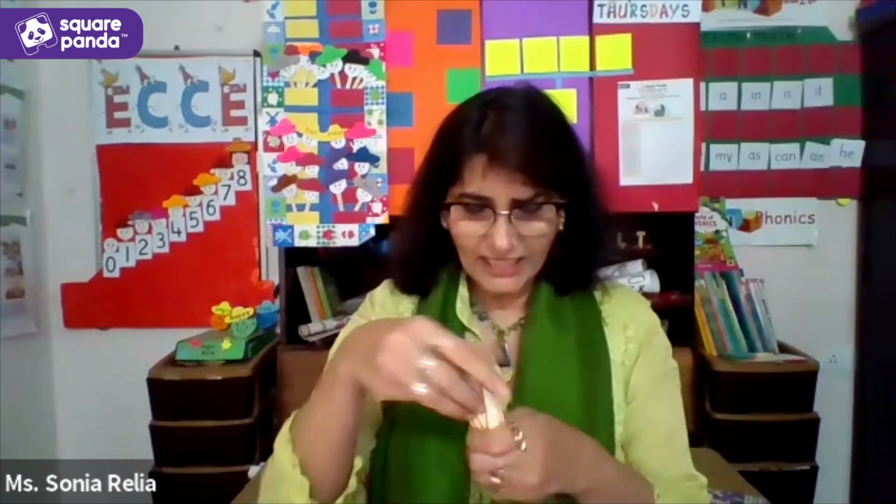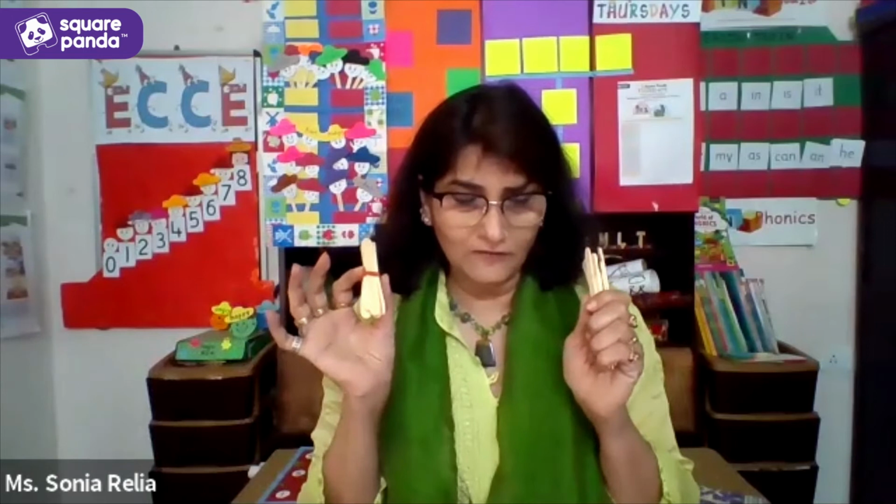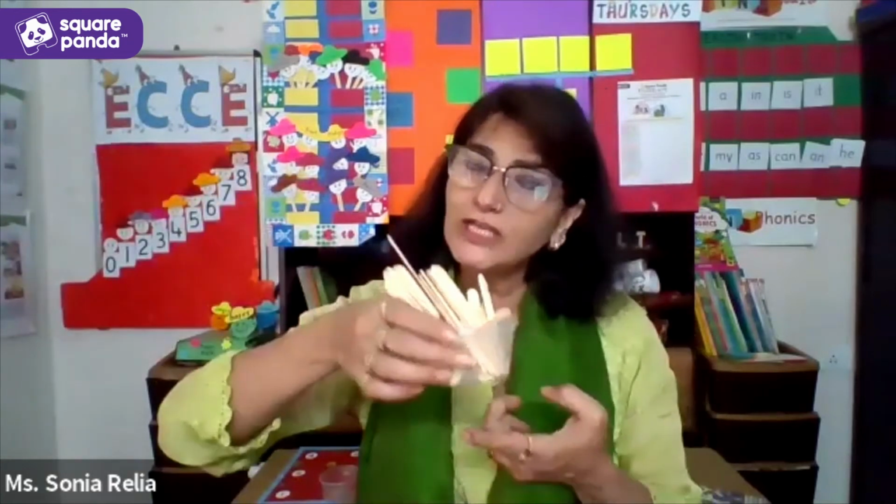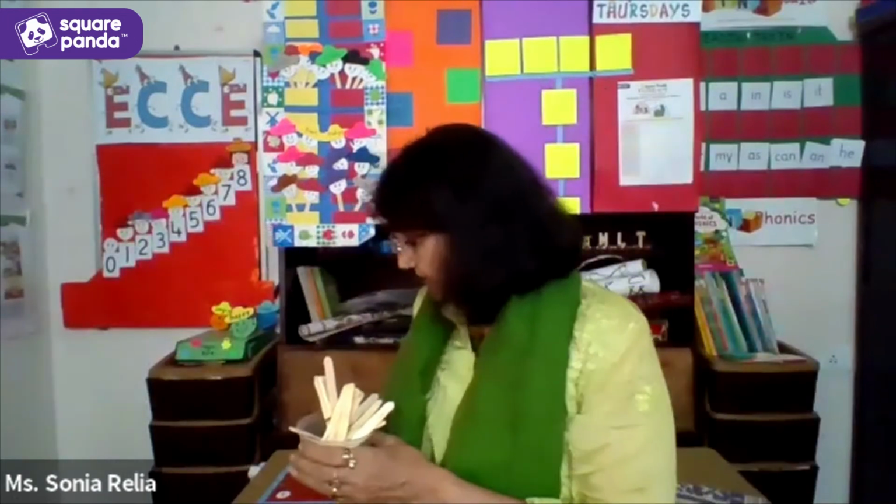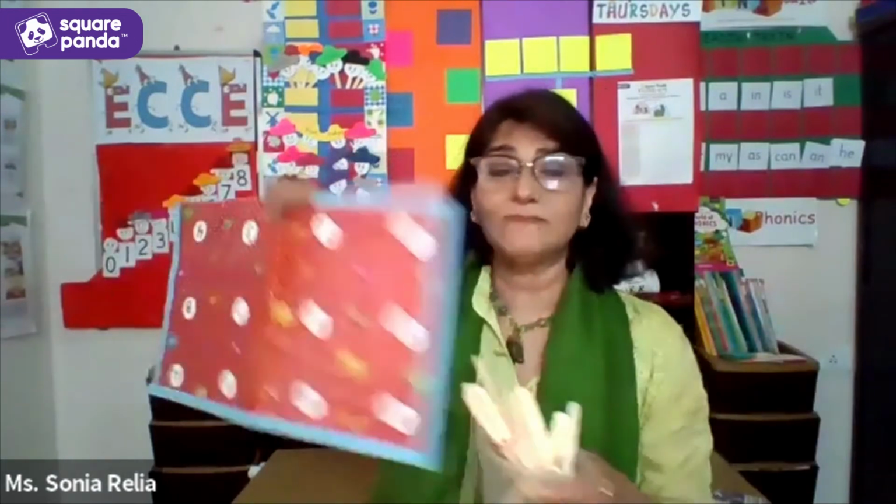Very good. So 10 and 20, 30 and 40. So we have 4 bundles of 10. Very nice. Now put them back in the bowl and go and put them back on the table. So the number 2 will go back on the number 2, the 3 will go back on the 3, that is on this placemat.